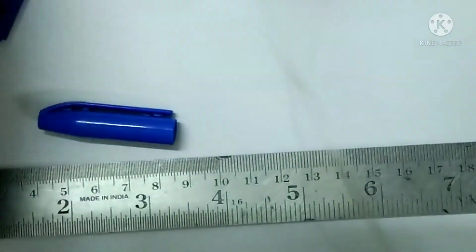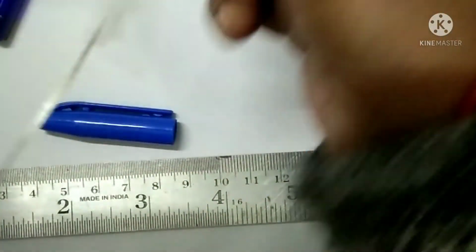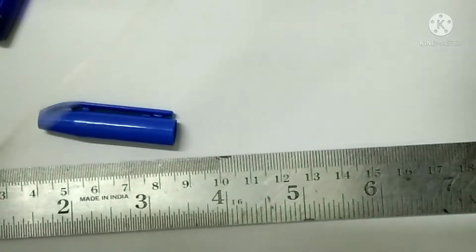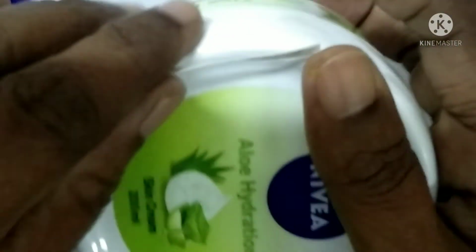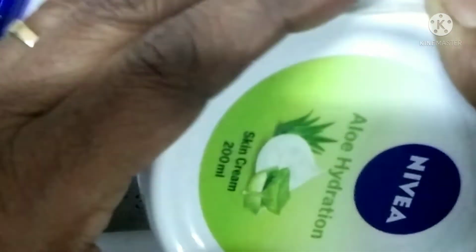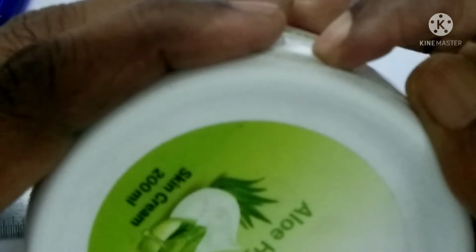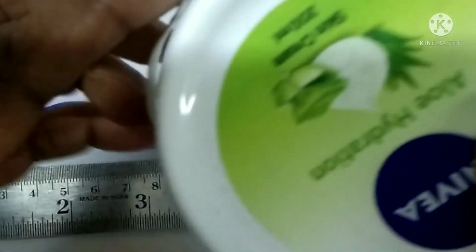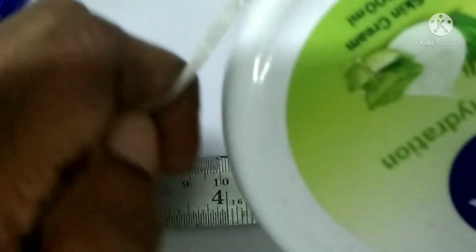Here is a string. So what I can do is, I'll keep it here. If I have to measure this side, I'll keep it here and this point I need to hold with the help of somebody. If I can't do it alone, I can also take the help of somebody.